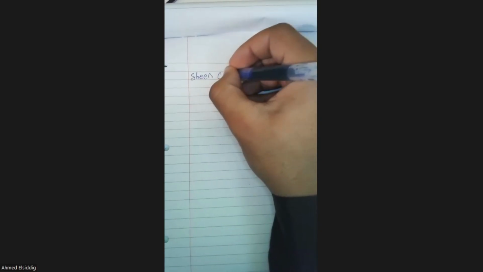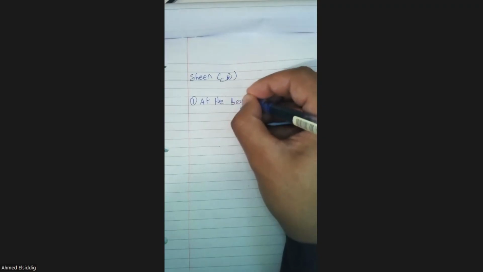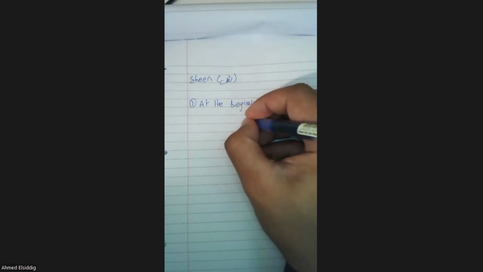Okay, we're doing it for Sheen. Sheen at the beginning of the word is like this. At the beginning of a word. Sheen at the beginning of a word. Let me show it. It's like this.